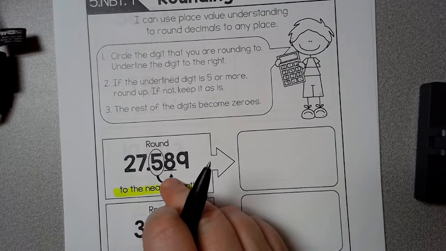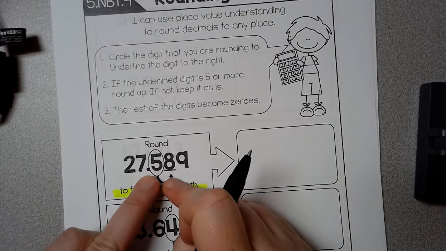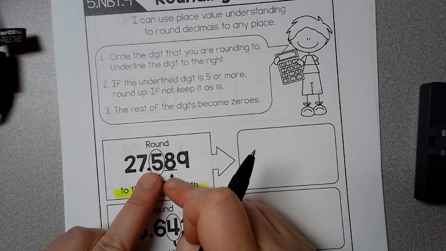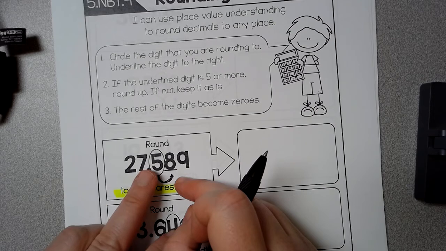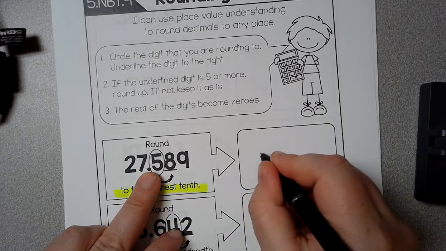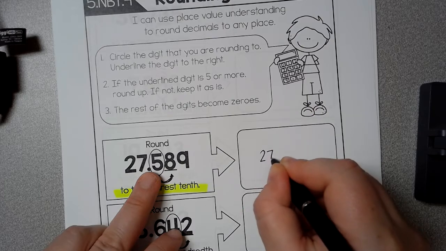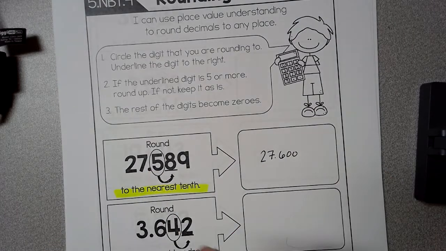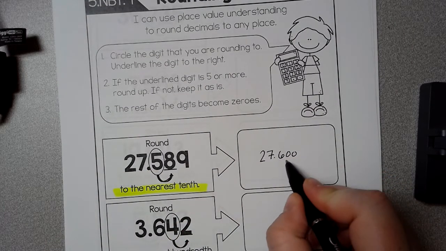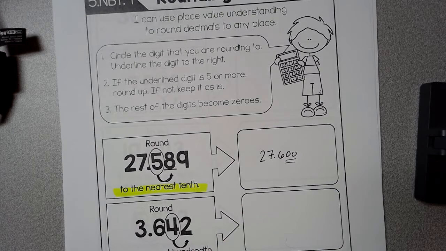So 8 is more than 5. So that means this right here in the tenths place gets bumped up one number. So the number after 5 is 6. So your new number is 27 and 600 thousandths because they want us to fill the rest of these spots in with the zeros.